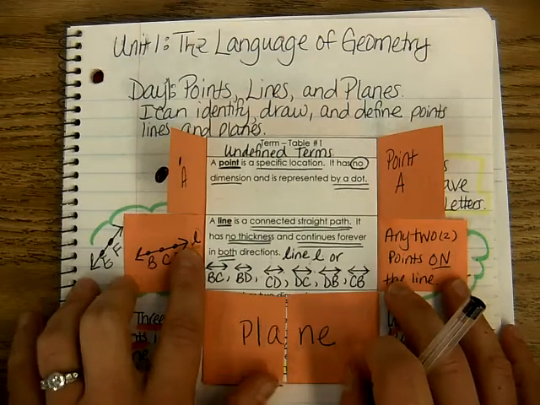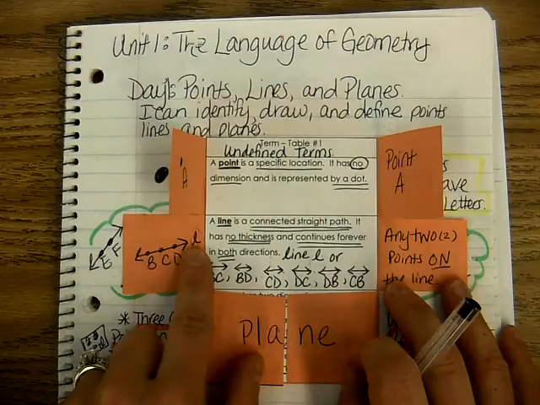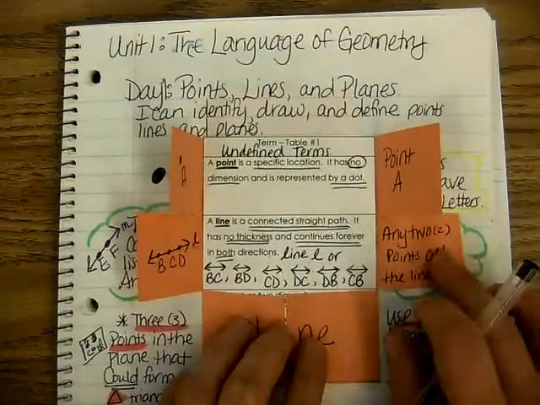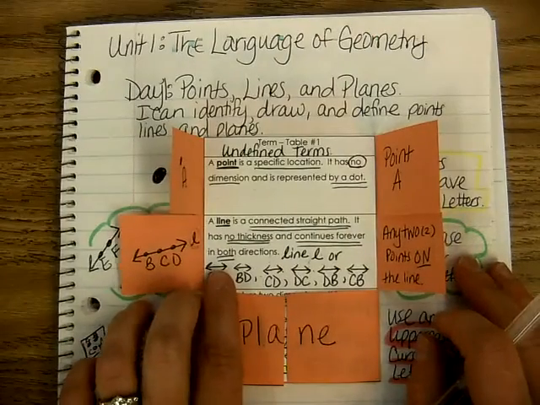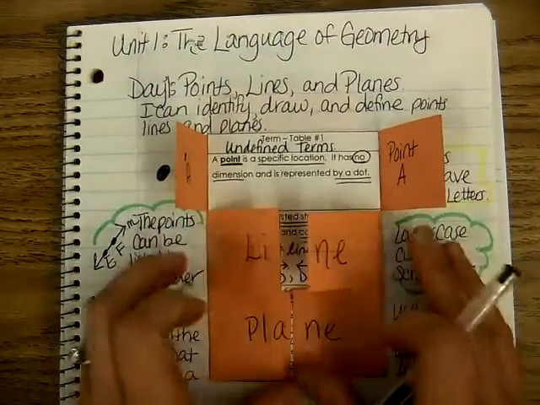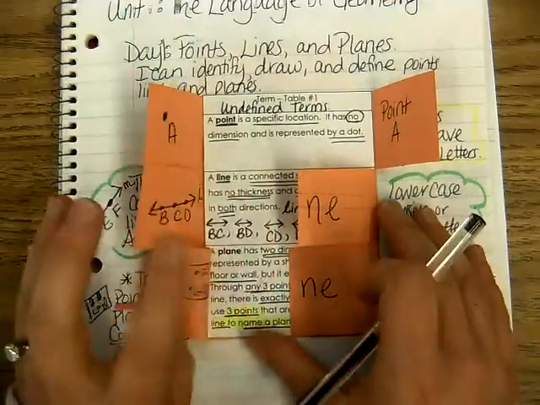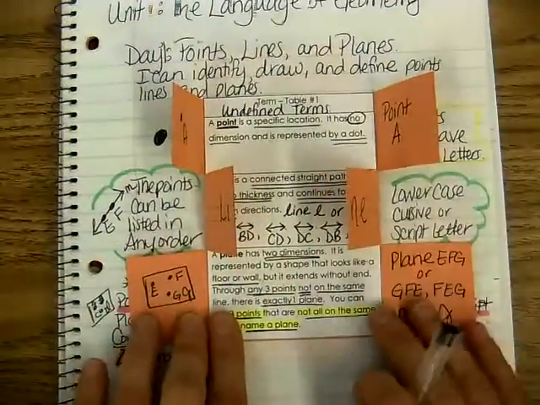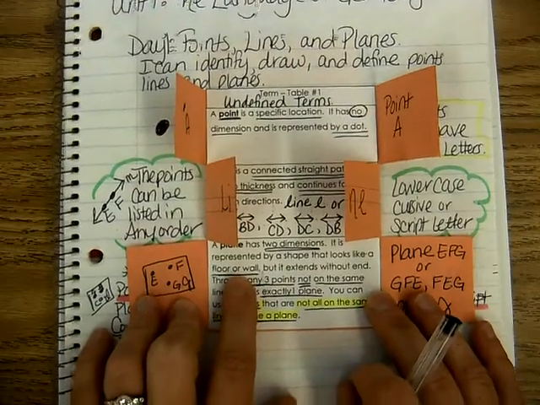And in order to name a line, you're either going to use a cursive letter that's on the outside of the line, or any 2 points in any order on that line. We always use a line symbol just above. The next vocab word that we had was plane. And a plane is represented typically by a shape that looks like a floor or a wall.